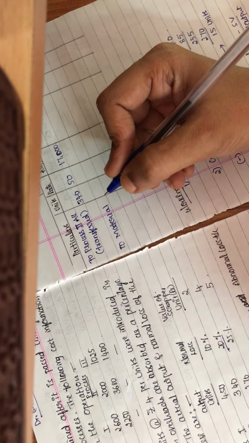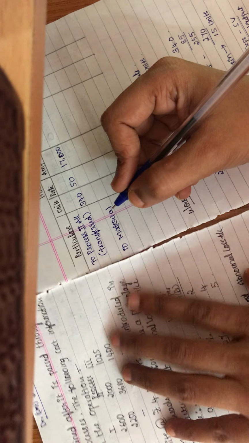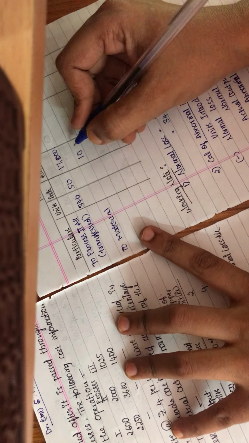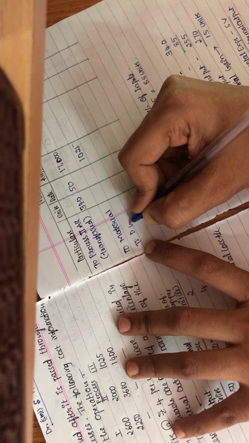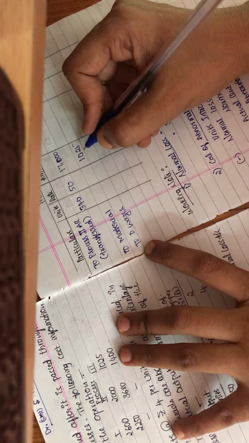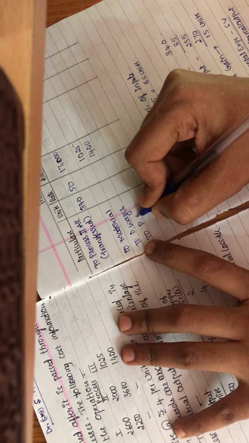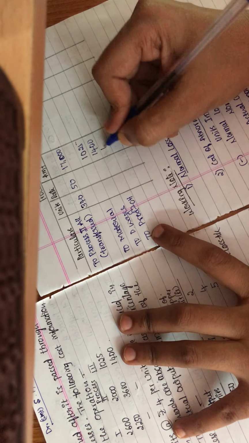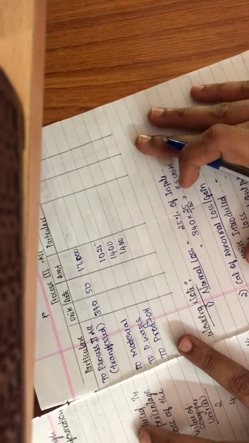In the process 3 account, material is 1,025. Then to direct wages, direct wages is 1,400. Next one is to production overhead. We should follow direct wages, 1,400.